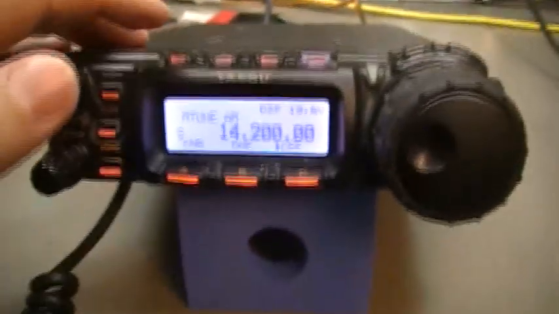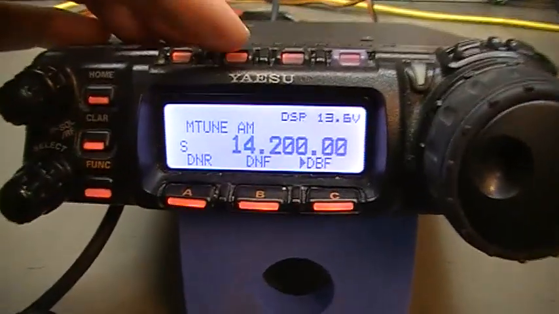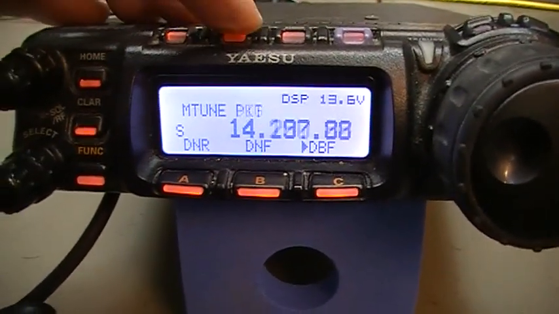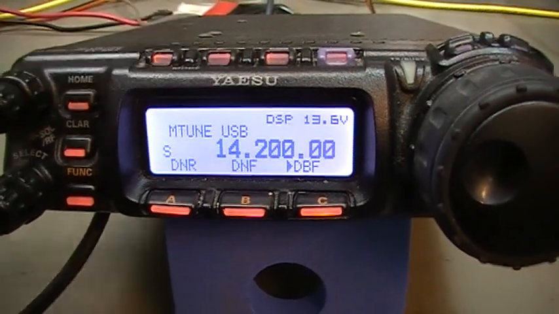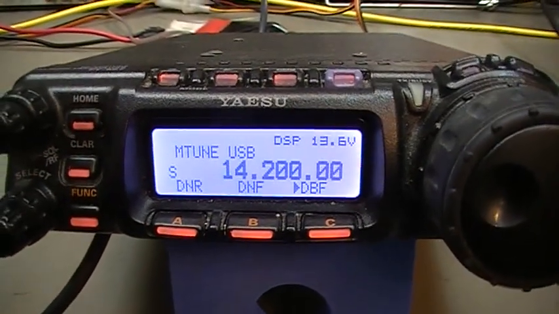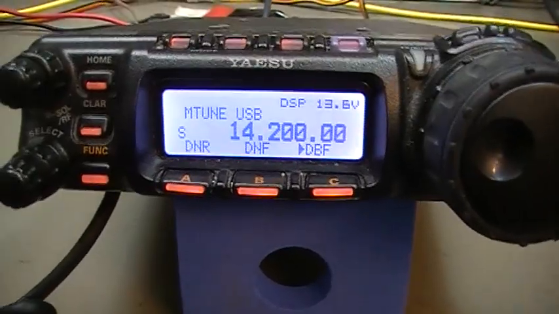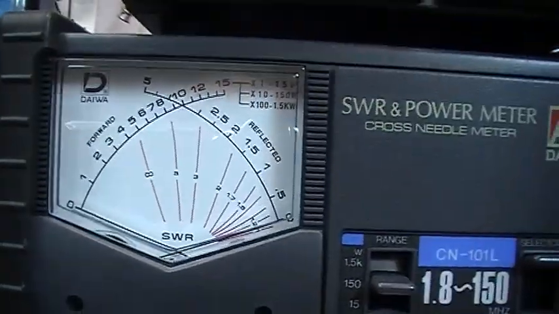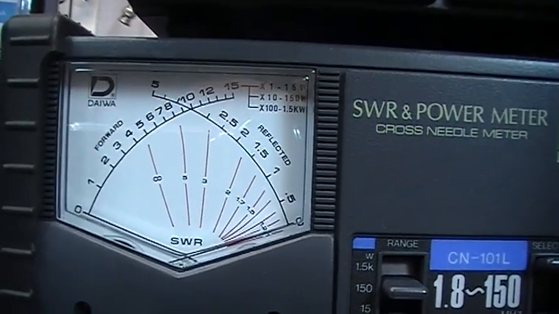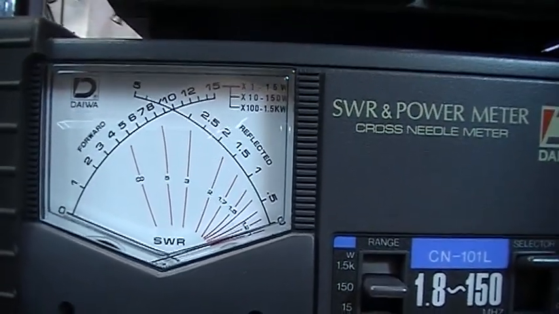So therefore let's set it to upper sideband, SSB, and let's see what happens when I key it without audio, no carrier, so that is okay.